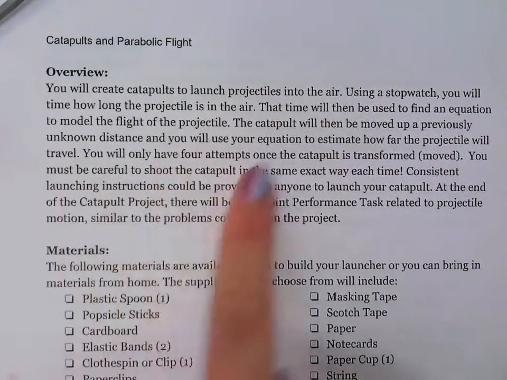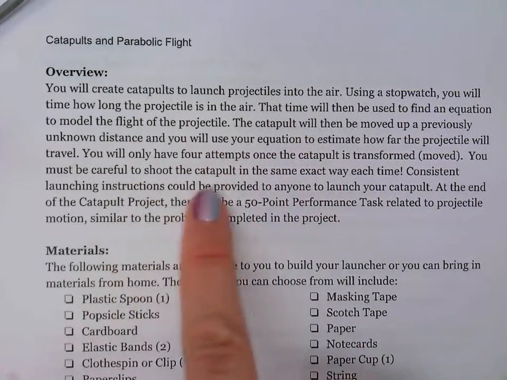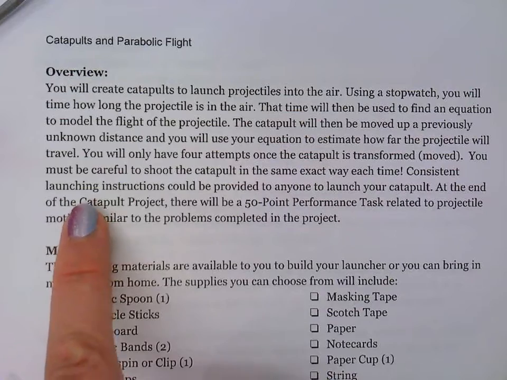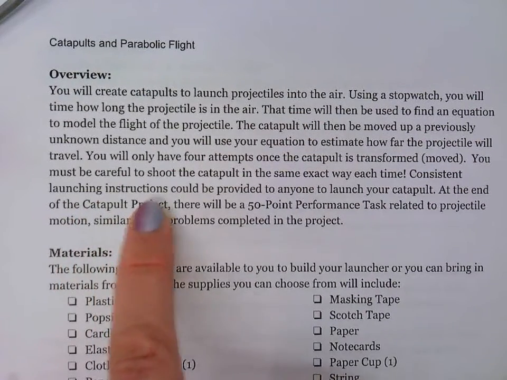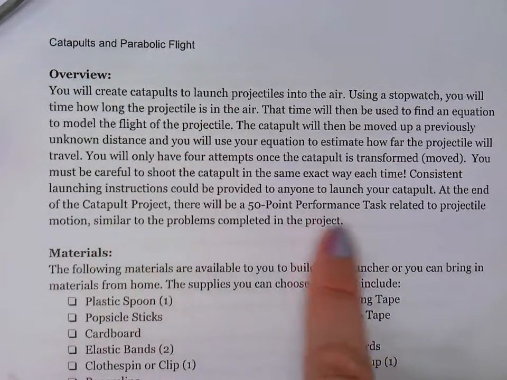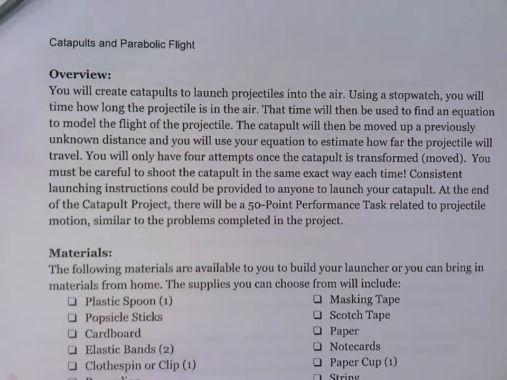And then you'll have 4 attempts. Be careful to shoot the catapult the same way each time, because consistent launching instructions could be provided to anyone. So I could come launch your catapult and I would be able to launch it consistently. And then at the end of this project, there's going to be a performance task that you need to complete, similar to the problems completed in the project.